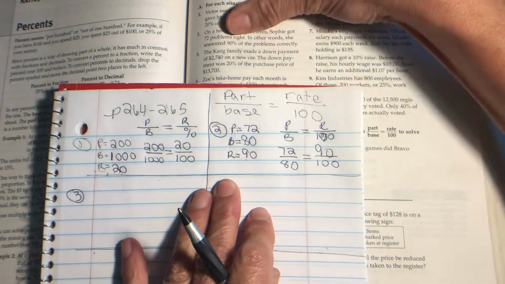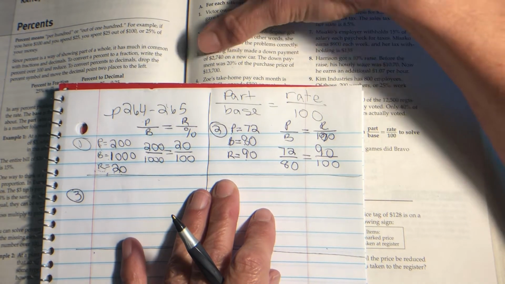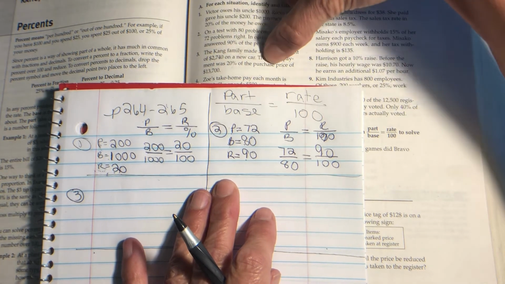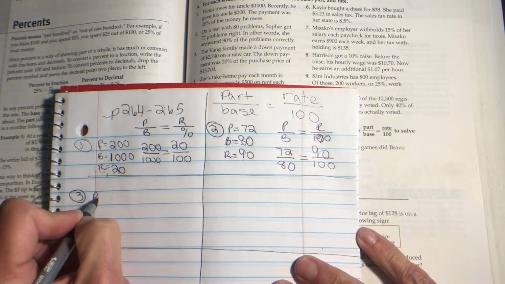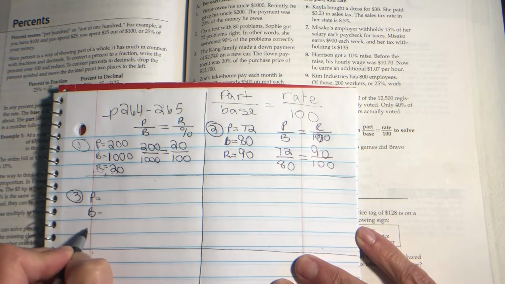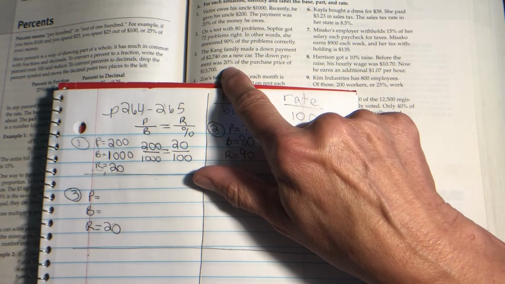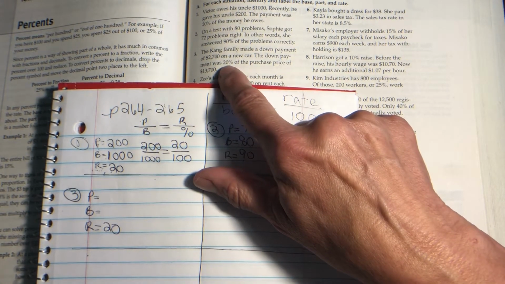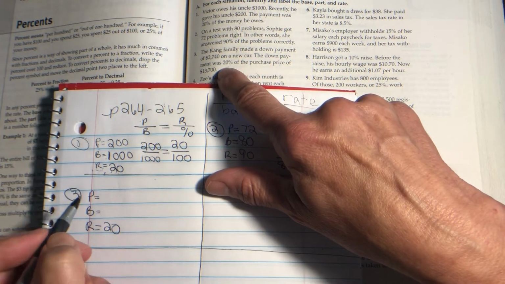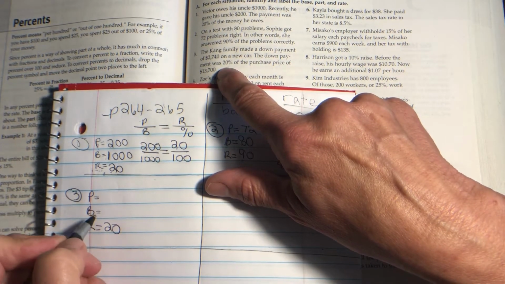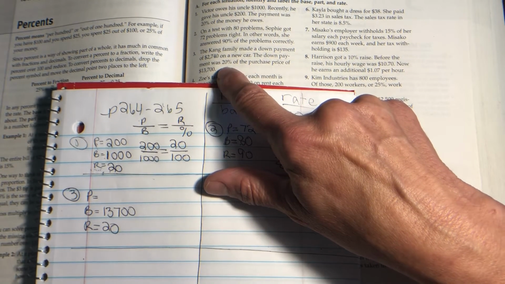The Kang family made a down payment on a new car. The down payment was 20% of the purchase price of $13,700. So they've got some of those words in there. P equals, B equals, R equals. So we know 20% is right there. That "of" is a dead giveaway that's the base.